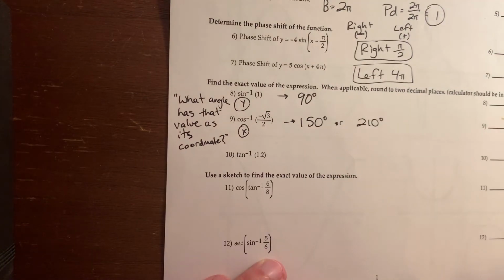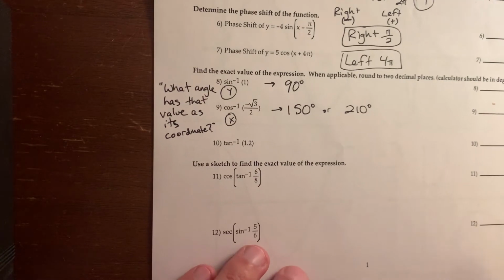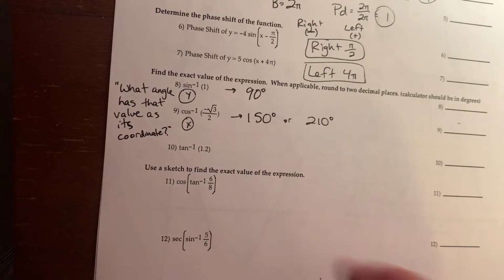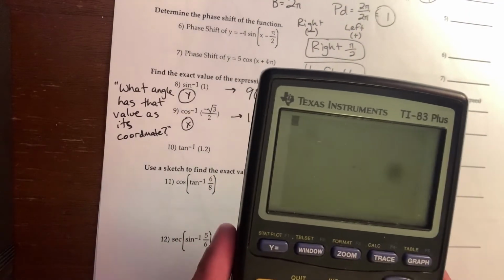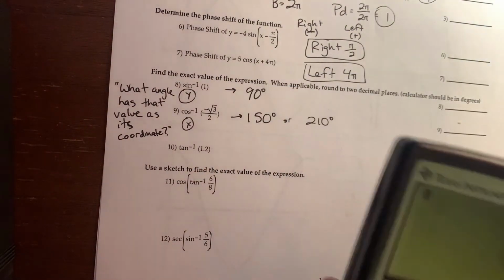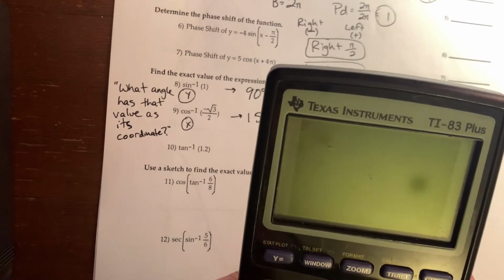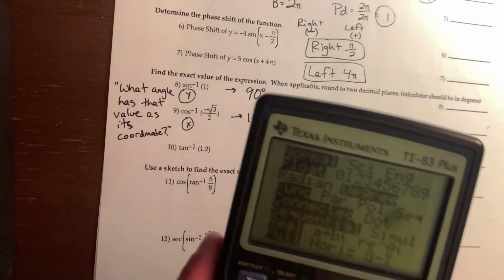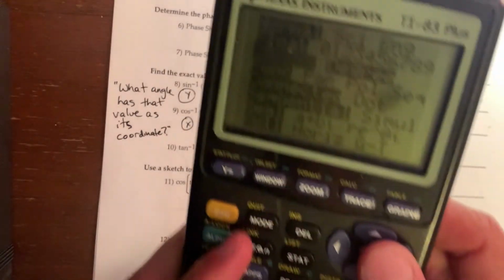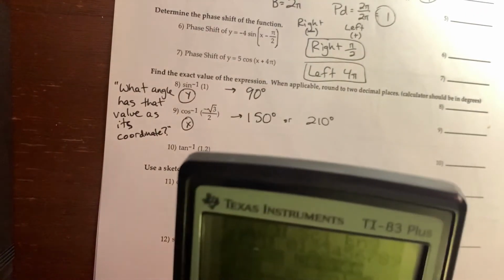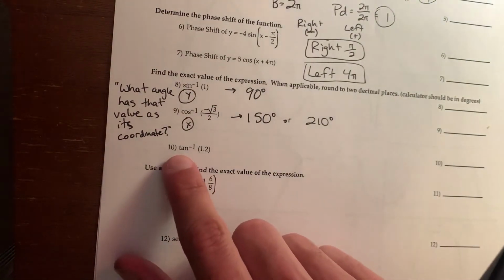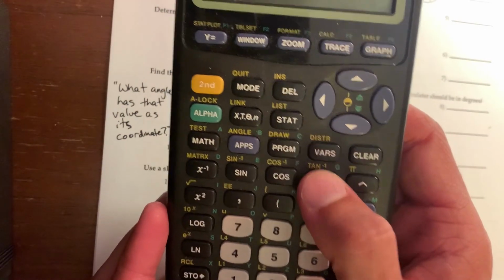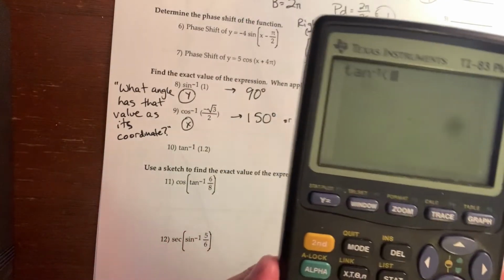Now, I did those using my unit circle pretty simply. You can still do them pretty quick, but I know a lot of you still prefer using your calculator, which I understand. Because you won't find 1.2 on your unit circle, this one requires you to use your calculator. Make sure, as the directions say, your calculator is in degrees, because that's how we're getting our answers. So going to mode, making sure we're in degrees. And then inverse tangent of 1.2, so that's second tangent, getting that inverse tangent in there of 1.2.